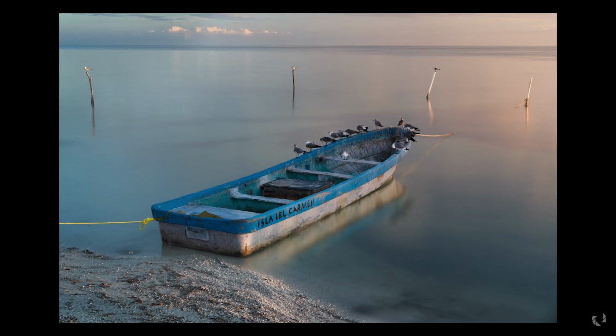Finally, I wanted to show you this image right here. In this shot, we have a boat that is providing a very nice harmonious blend between mankind and nature. Obviously man built that boat, and we also have those birds on it that are providing a nice sense of calmness to the shot.